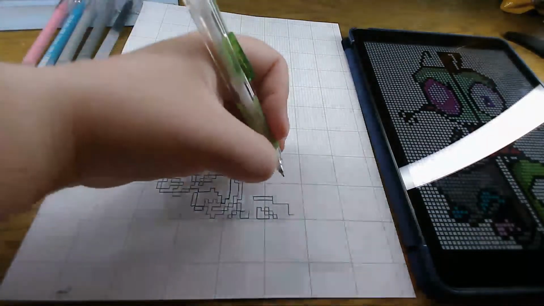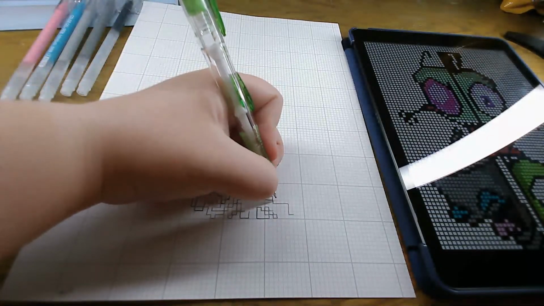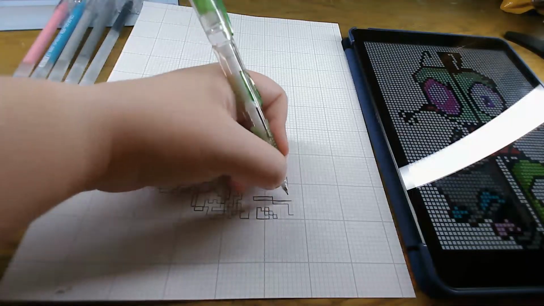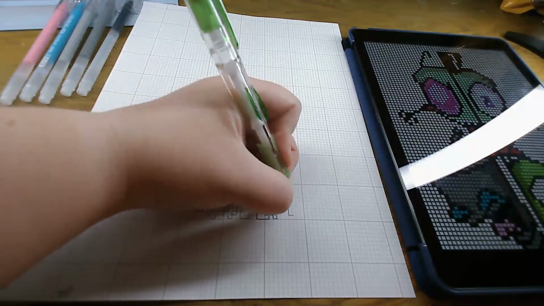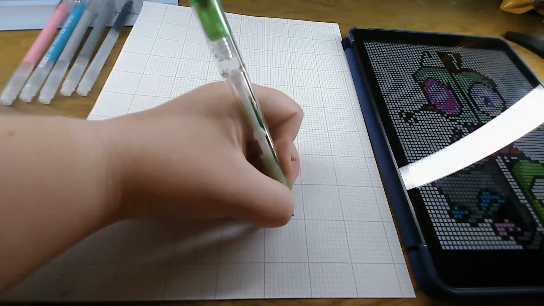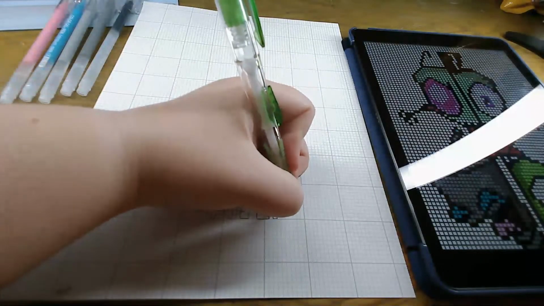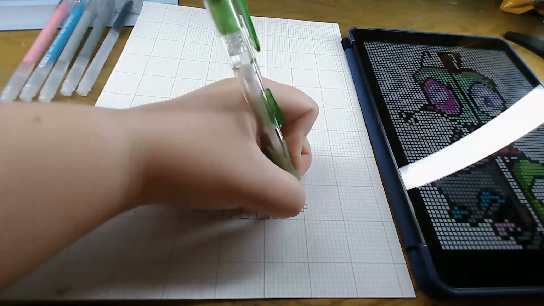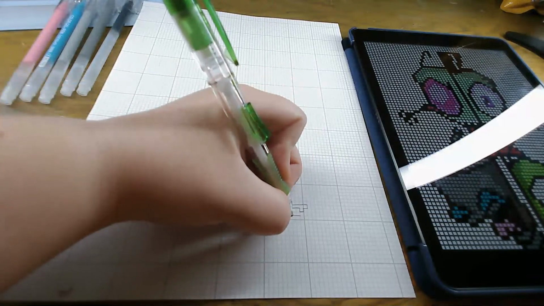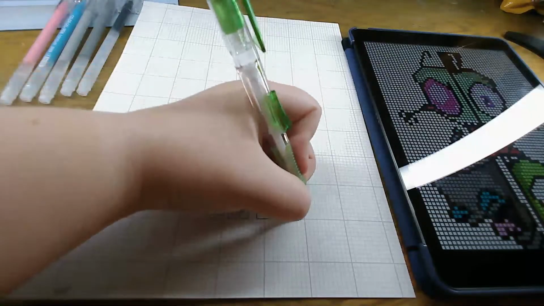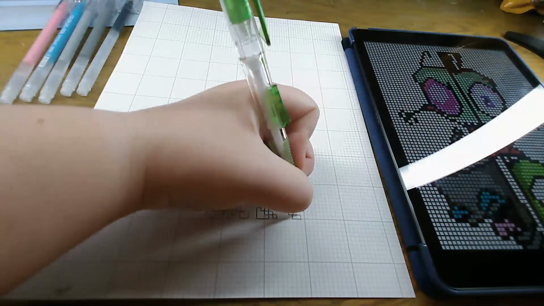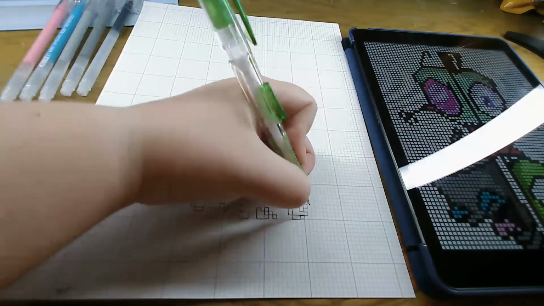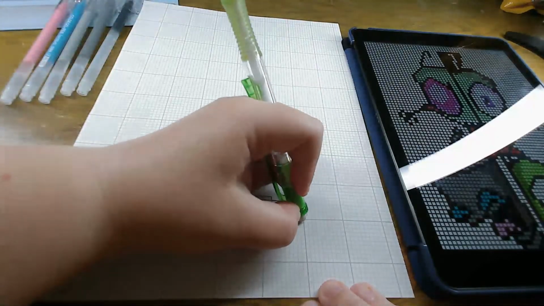Over 1. 1, 2, 3, 4, 5. 1, 2. Oop, 1 more. There we go. 3 across, not 2 across.